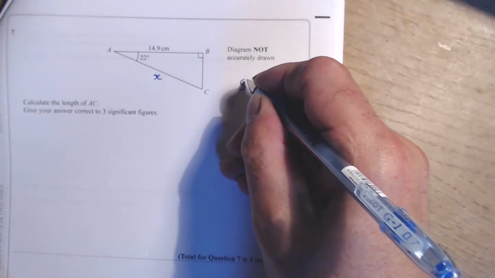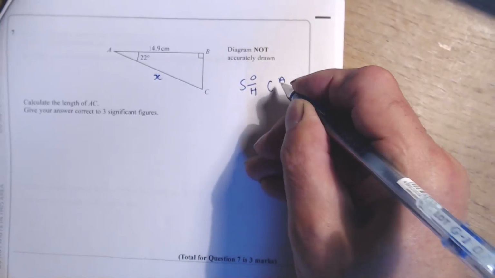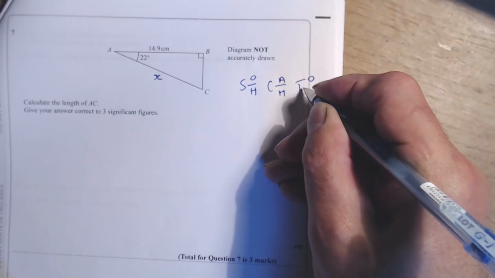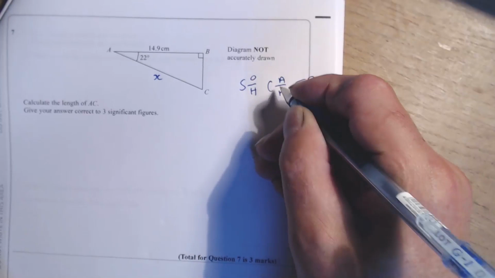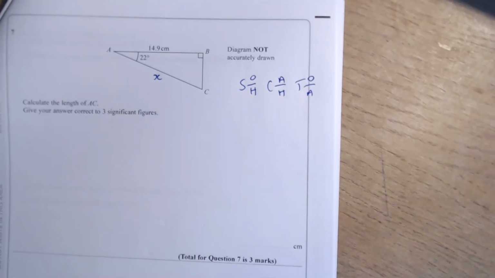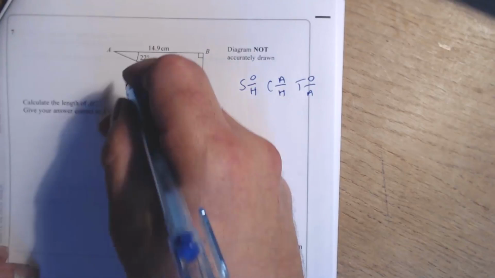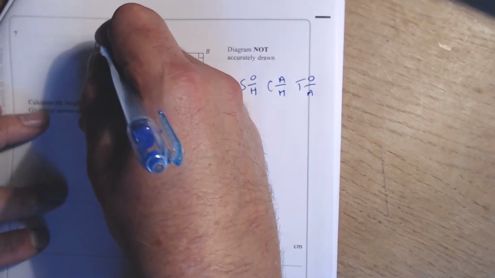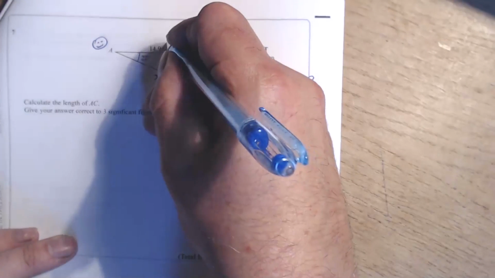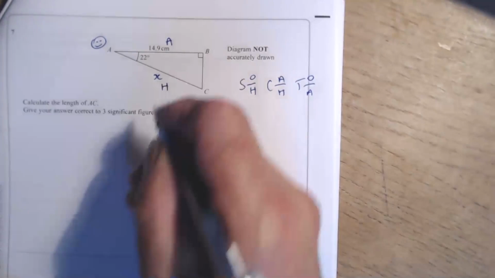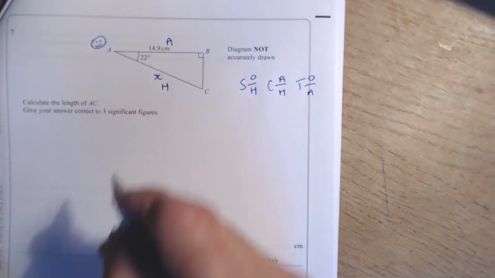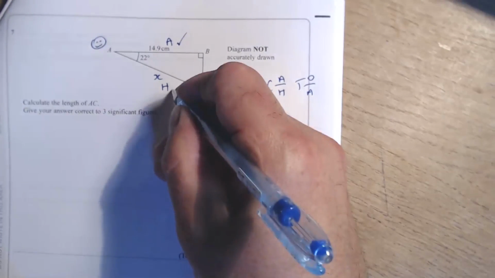So I would just start off by writing down what the ratios are. Now, the way I learned that is silly old Hitler caused awful havoc to our armies. You might have your own acronym, but however you do it, you are going to need to know those three ratios. So with this particular question, I'm picturing myself at the angle. This side is adjacent to me, next to me. This is the side I need to know, which is the hypotenuse. So on this occasion, it's adjacent and hypotenuse, so we're using cosine.